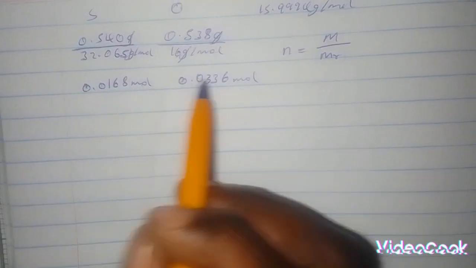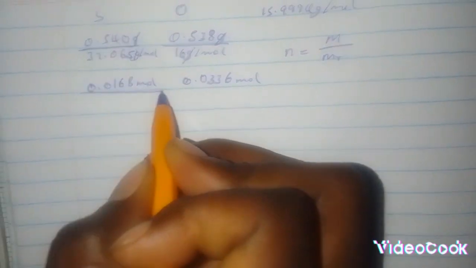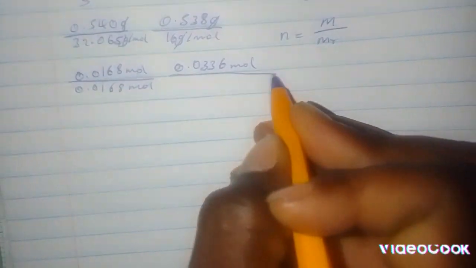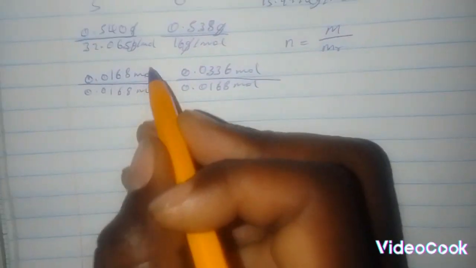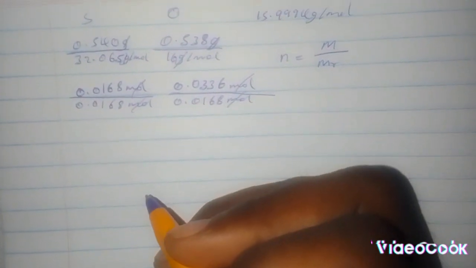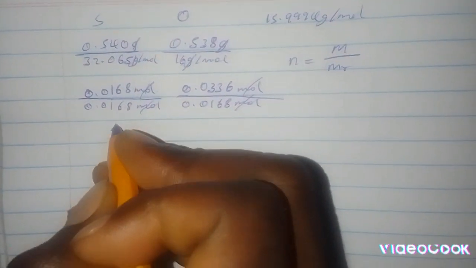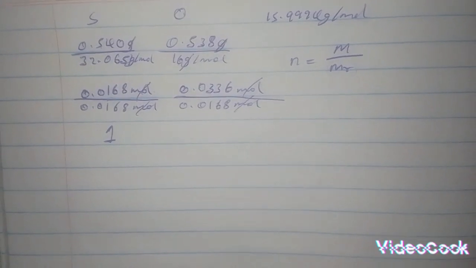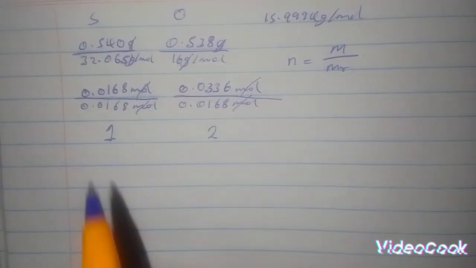Then from here, we are looking for the empirical formula, so we must divide these numbers of moles by the smallest one. When we check, the smallest number is this one, 0.0168 moles. So we divide by 0.0168 moles, and these moles will cancel. When we divide this one, it is just 1. Then we come to this one, and we are getting exactly 2. So the ratio is 1 to 2.